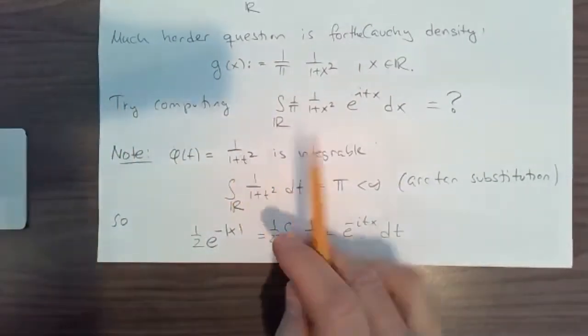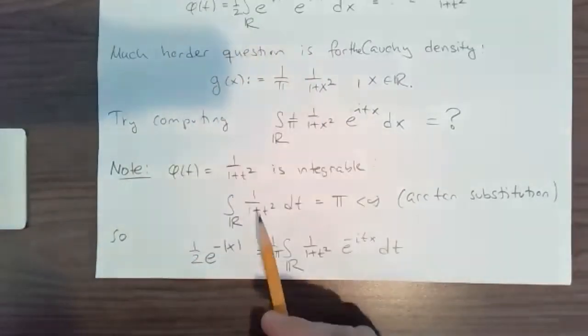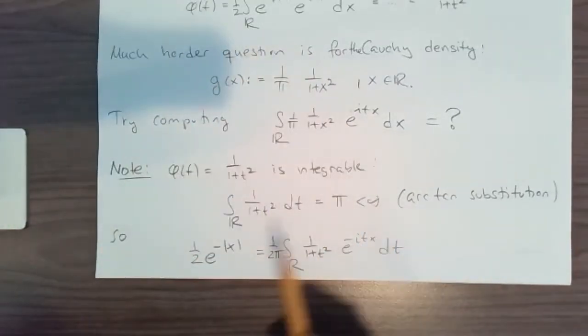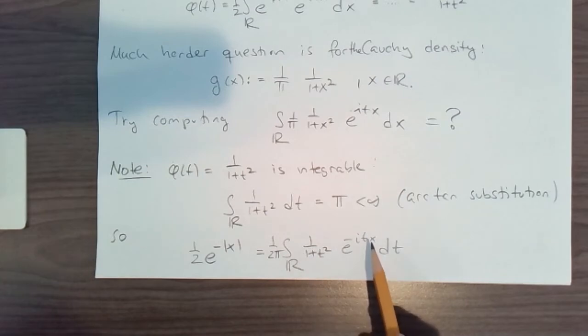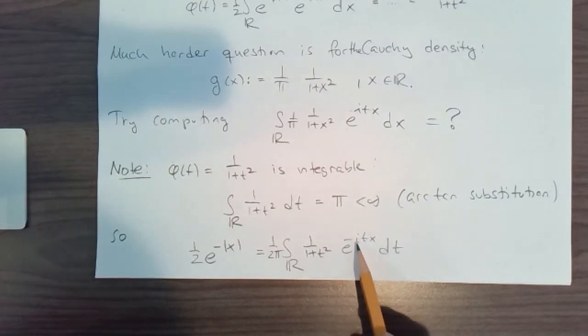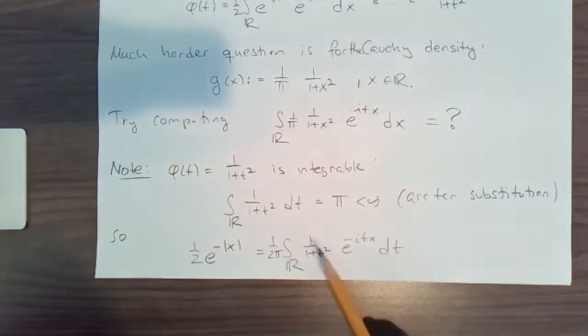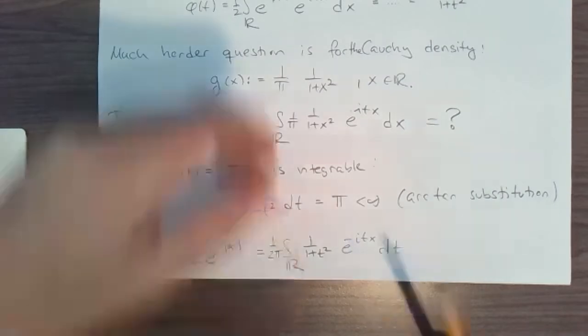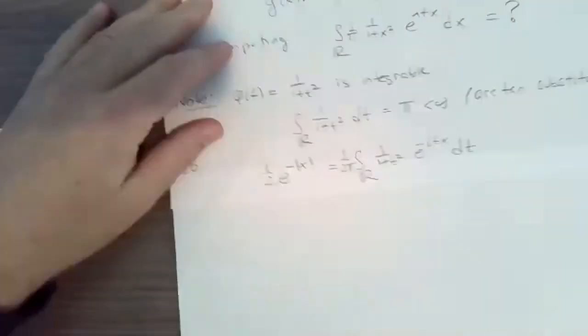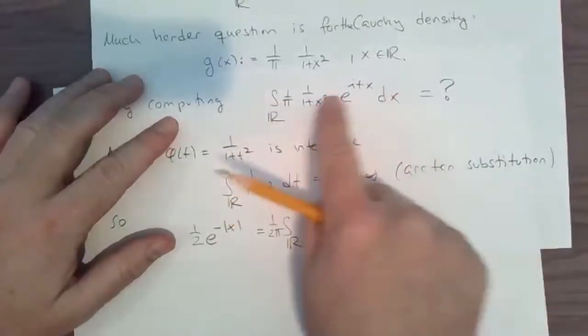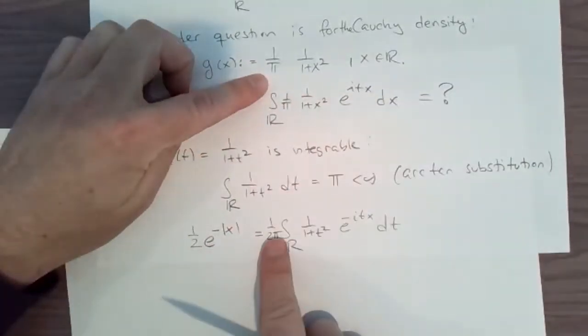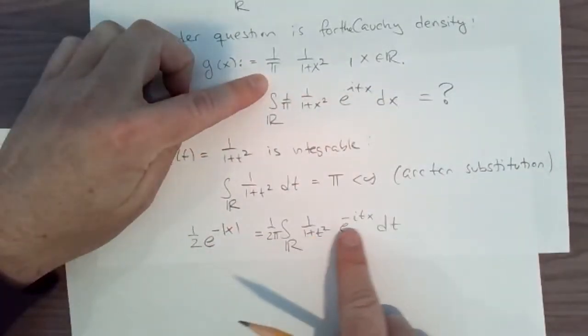Because the Laplace characteristic function is integrable, I can get the Laplace density by integrating it out of this characteristic function. So what does it have to do with the Cauchy? You can see the Cauchy is almost there. To get the Cauchy I have to compute this integral, but look at what I have. It's almost there, right?